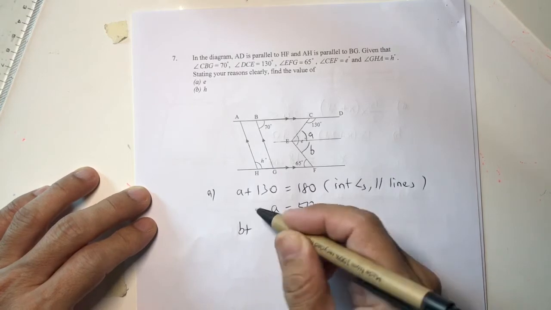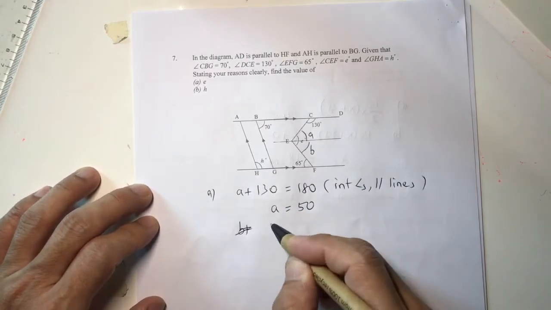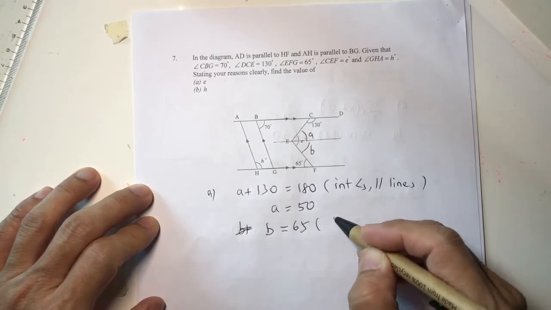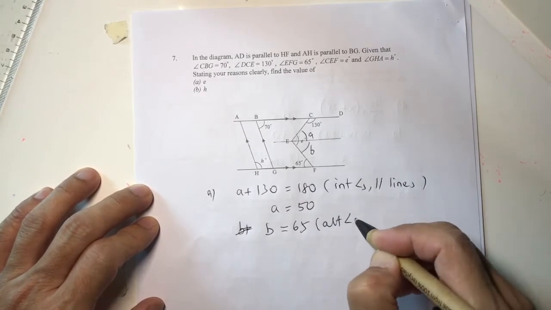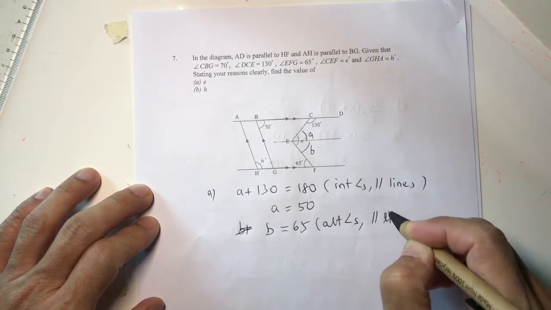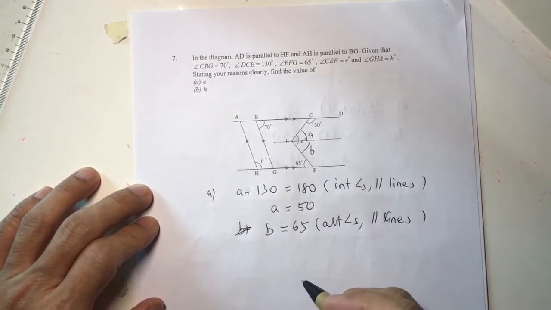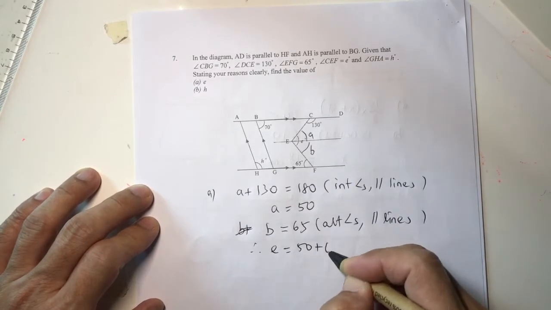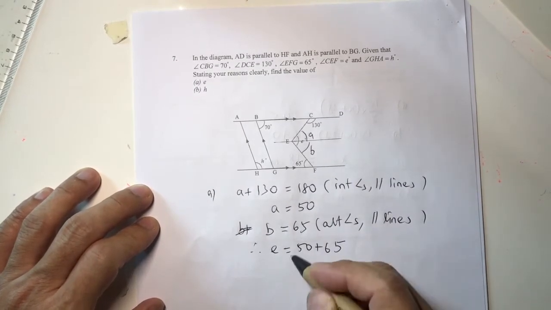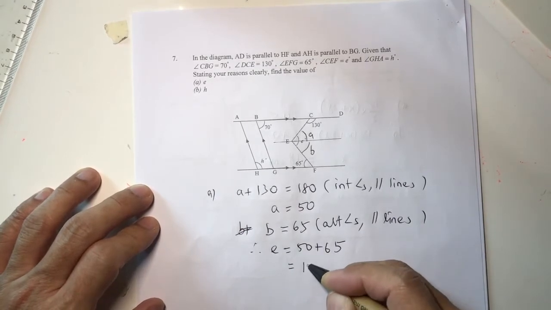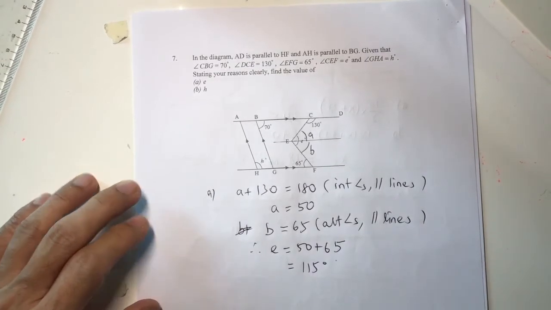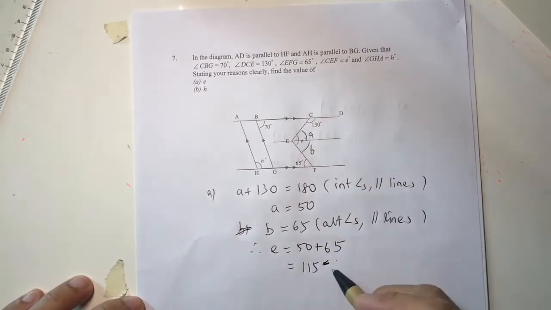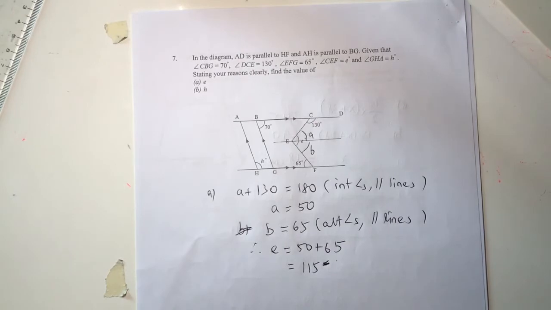is equals to 65, and this is alternate angles, parallel lines. Therefore, angle E is the sum of the two angles, B and A, which gives us 115 degrees. Again, we need to find the value, so we cannot put any angle.